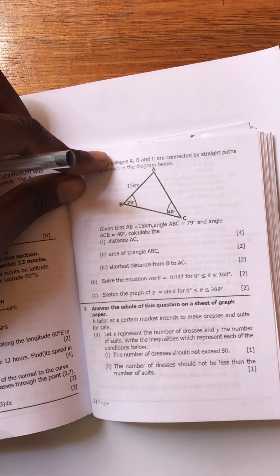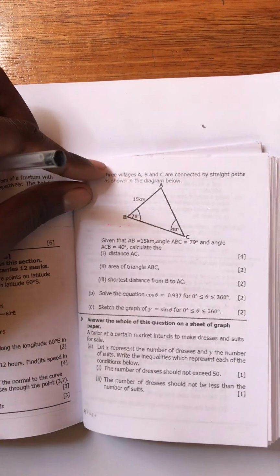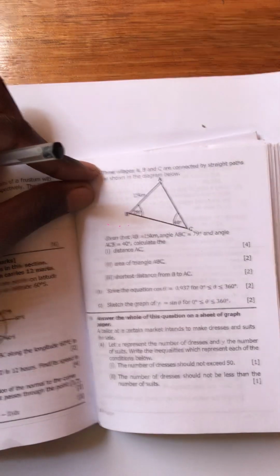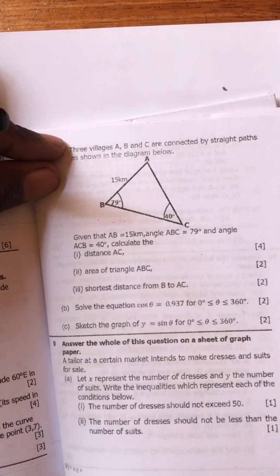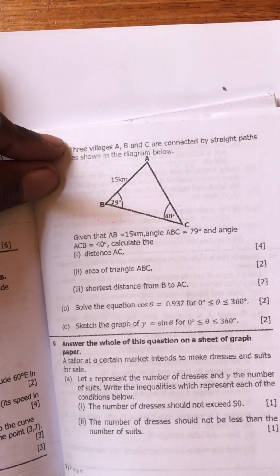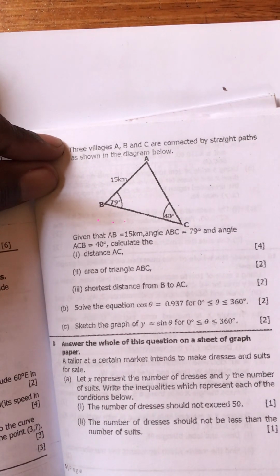Hi, we want to answer this question from mathematics paper 2. We just want to know how we can use the sine rule. If you were to ask me, I think in tomorrow's paper, you should expect the sine rule, but nevertheless, you must know how to go about all of them. That's the cosine rule and the sine rule.